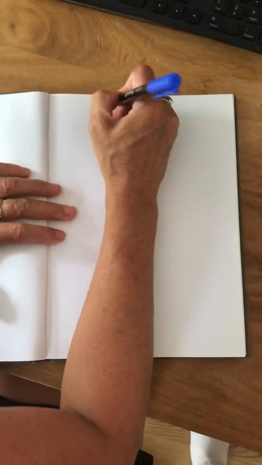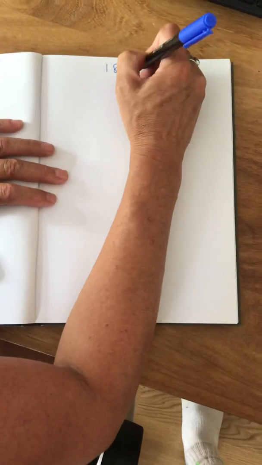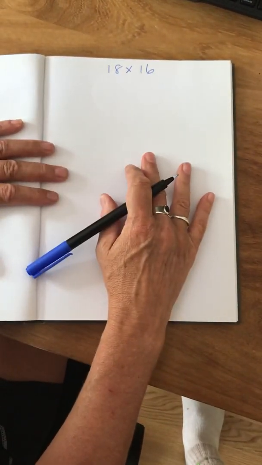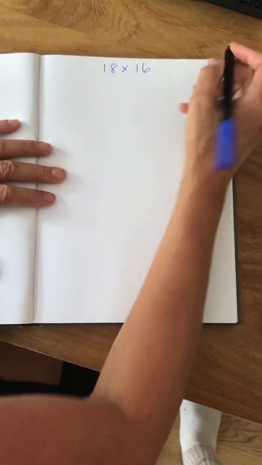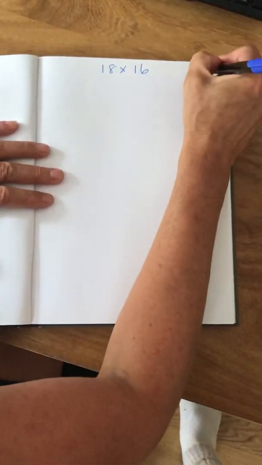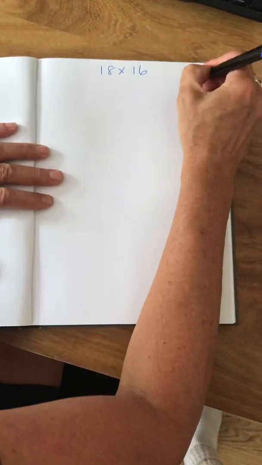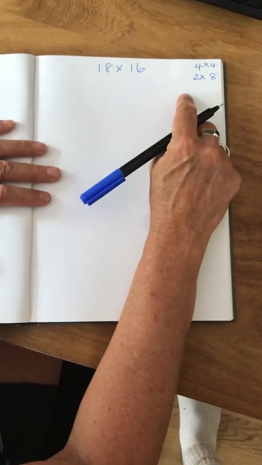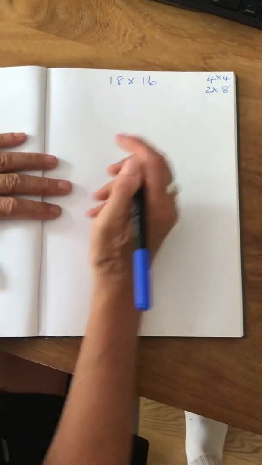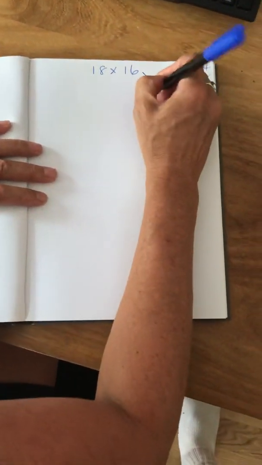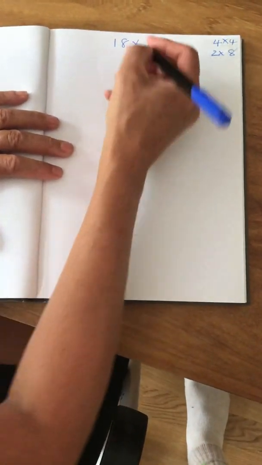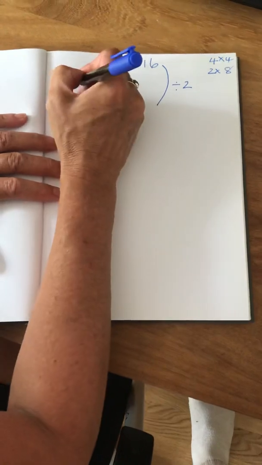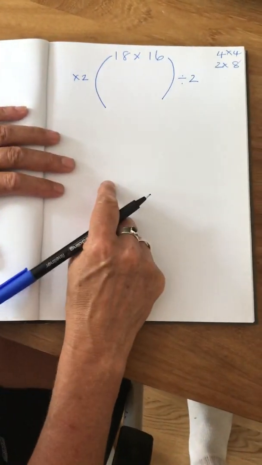Here's another example. So our equation is 18 multiplied by 16. So I know that factor pairs for 16 are 4 times 4 is 16, and 2 multiplied by 8 is 16. I'm going to pull out the 2 as a factor. So I'm going to divide 16 by 2. So having divided one of the factors by 2, I keep things equivalent by multiplying the other factor by 2.